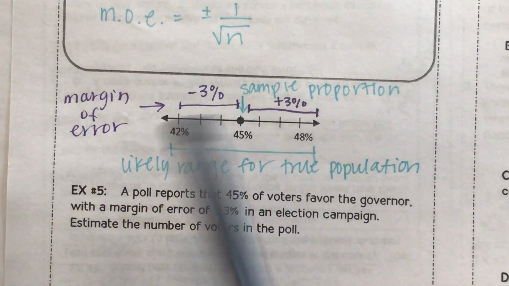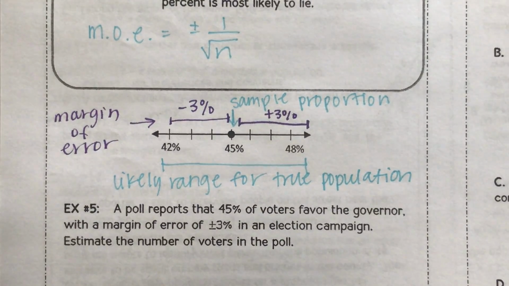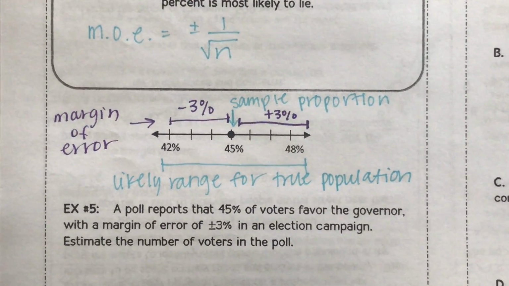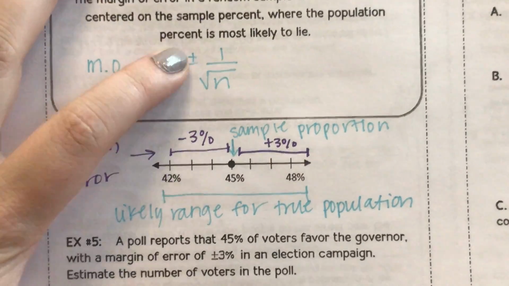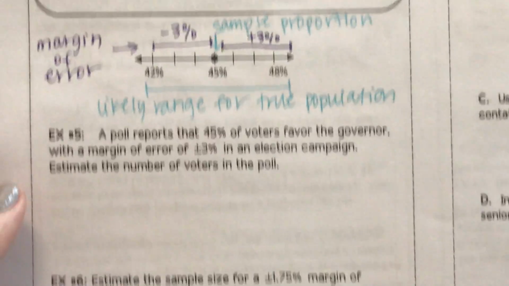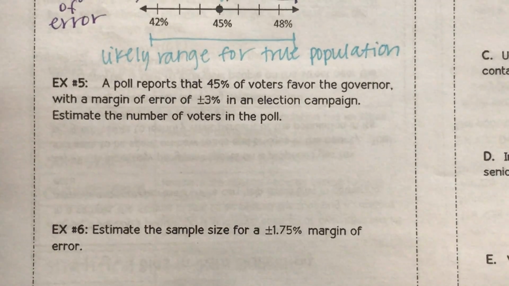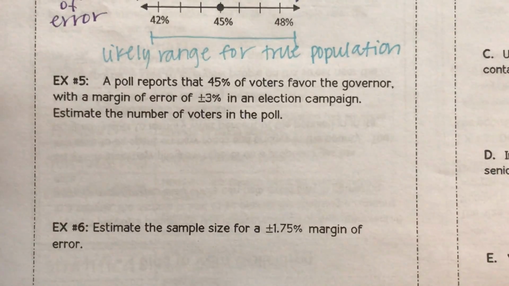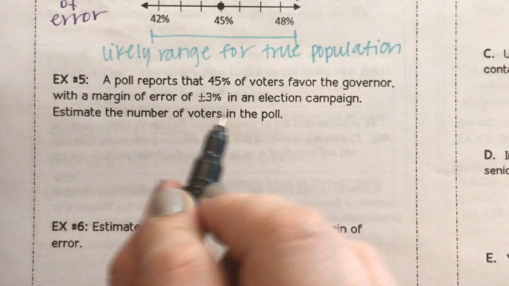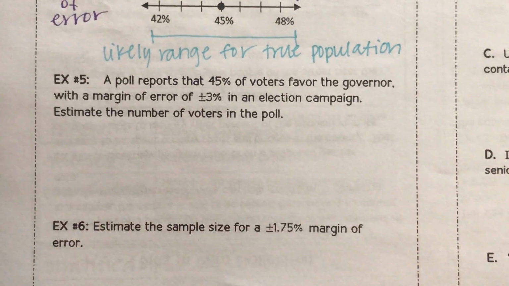It gives you a range of percentages that's probably true for the whole population. All right? And it's really, really super easy to calculate. Plus or minus 1 divided by the square root of how many people you sampled. So let's do some examples. Let's do number 5. A poll reports that 45% of voters favor the governor with a margin of error of plus or minus 3%, much like in an election campaign. Estimate the number of voters in the poll.